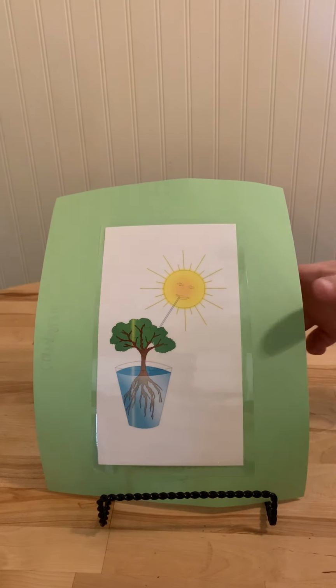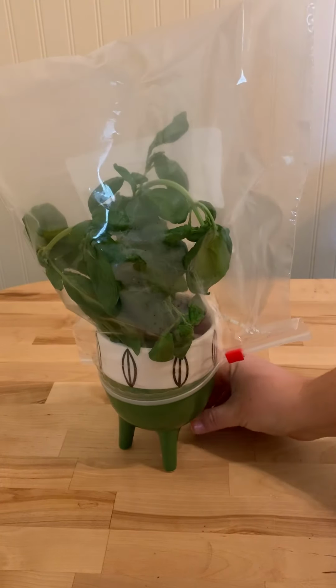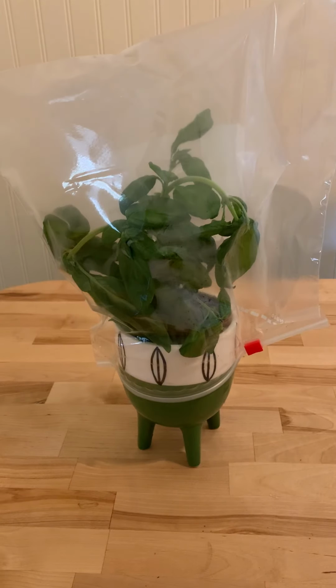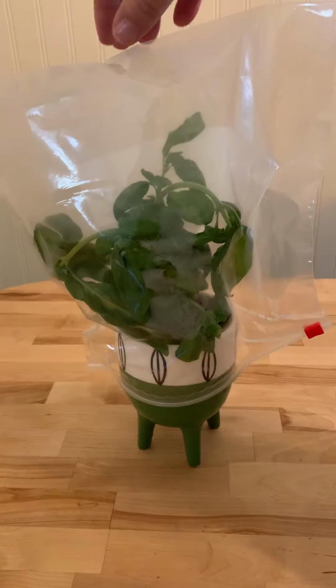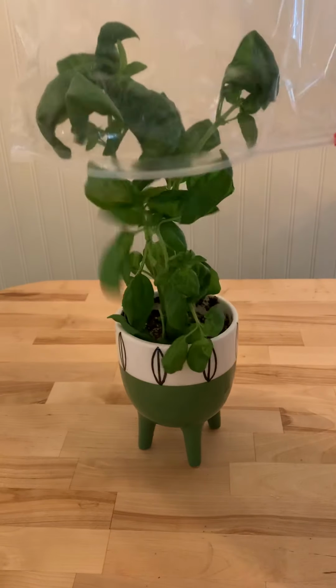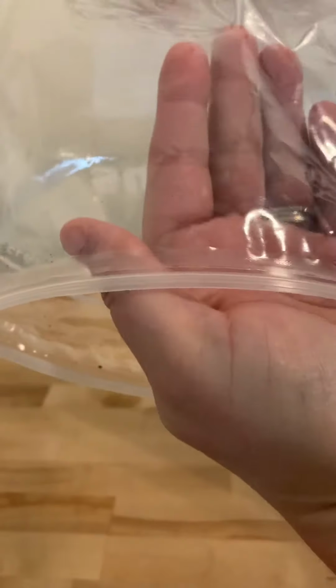Now there's something else I want to show you. I set up an experiment earlier. I have a plant, and on that plant, we placed a plastic bag, and we wanted to see what would happen. So, let's open our bag. Do you see how this bag is all foggy? Our poor little plant. But can you see how that bag is all foggy? And inside of here is actually drops of water.